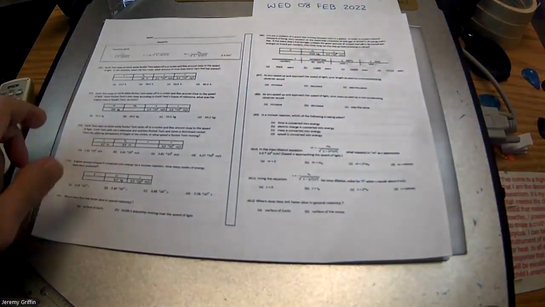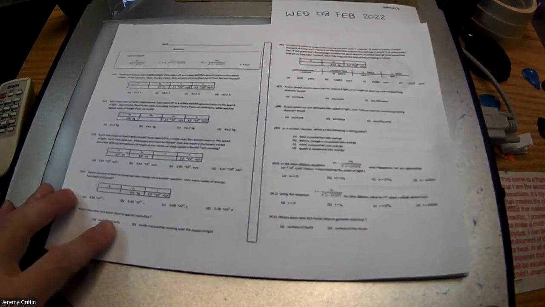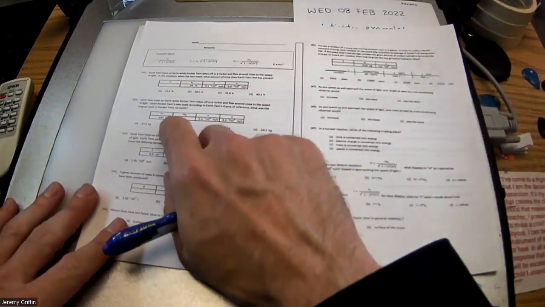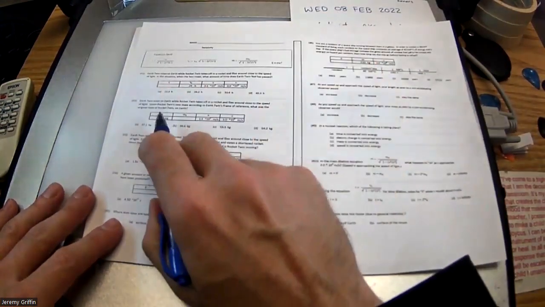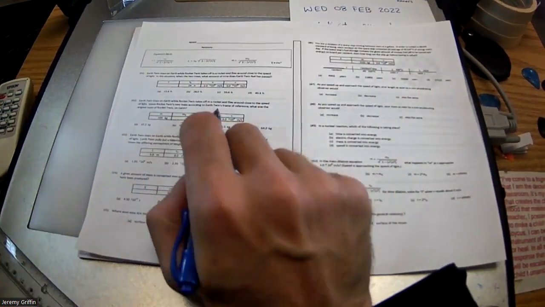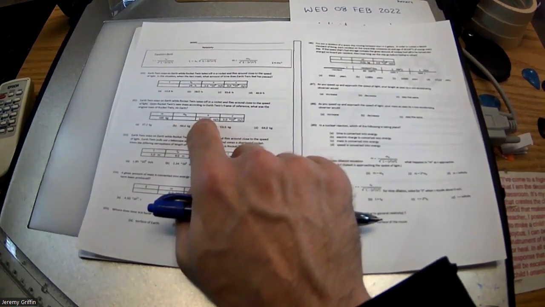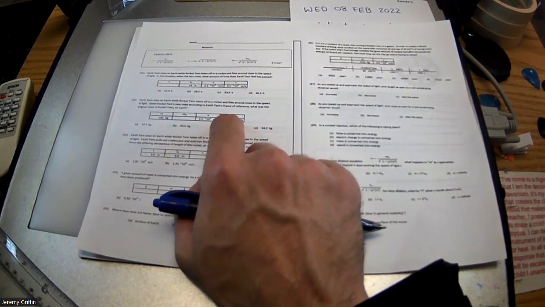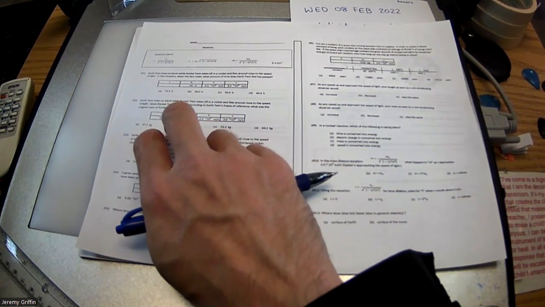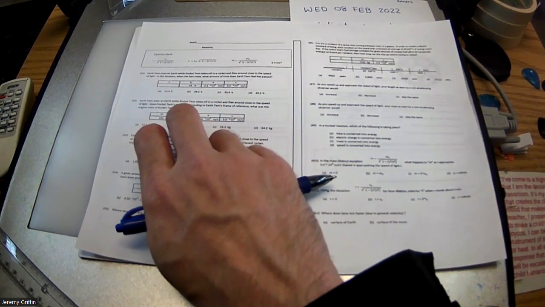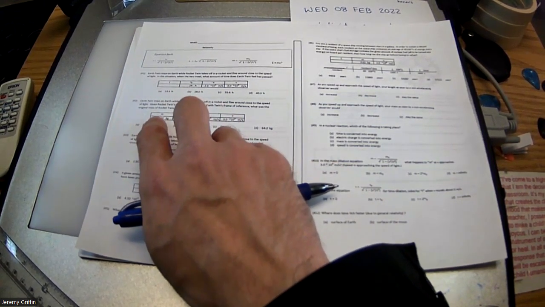And so number 2 is a mass dilation. Remember, the first 2 questions are twin paradox type questions. So number 2, got a mass dilation. Earth twin stays on Earth, rocket twin flies around in a rocket. I gave you some relativistic speed and the speed of light. Now, what would the rest mass be so that you get this particular dilated mass?